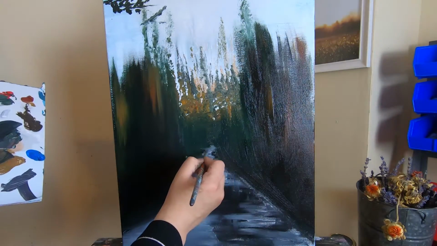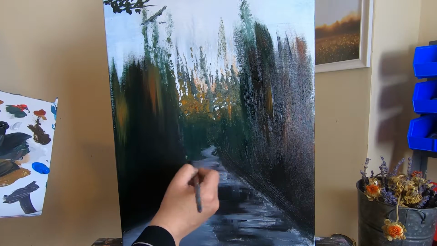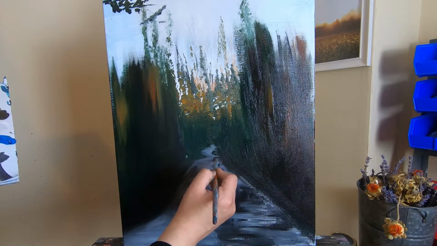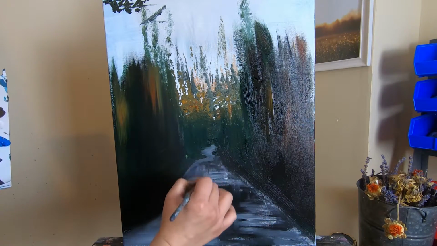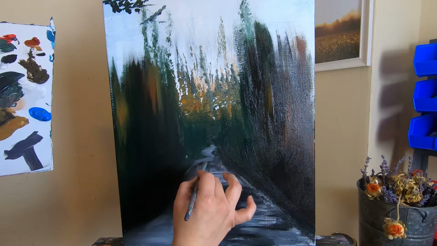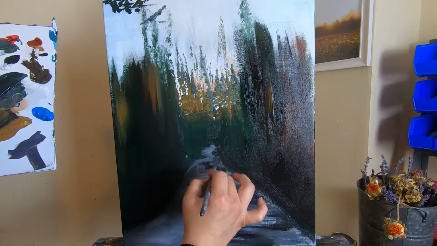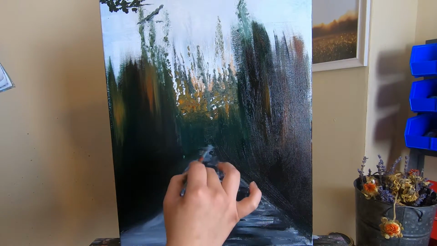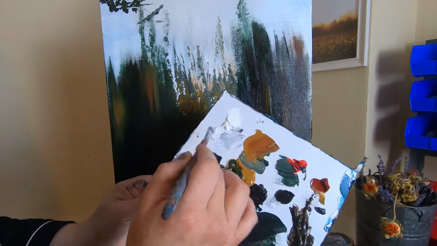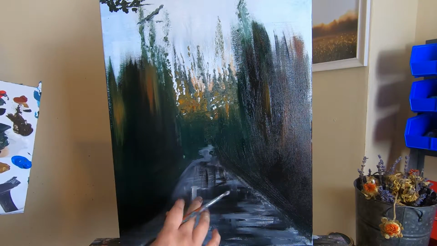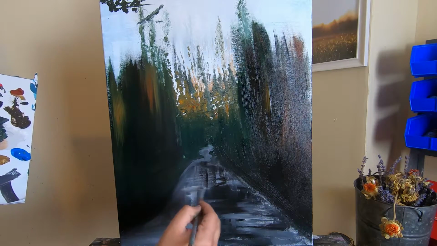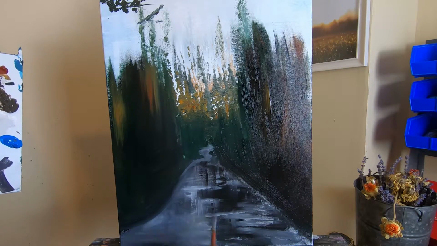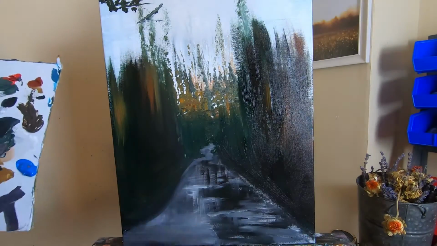So I'm just mixing up some more of that purple color for the road, and I'm trying to touch up the road a little bit more. I'm adding some more puddles with the black. And I tried to focus on making my puddles closer, obviously larger in size, to help give the illusion of perspective on the road.